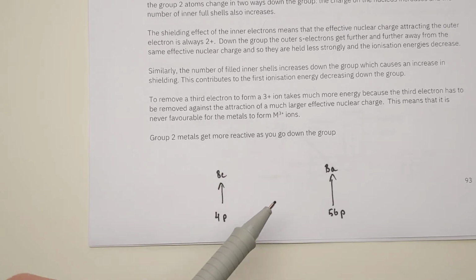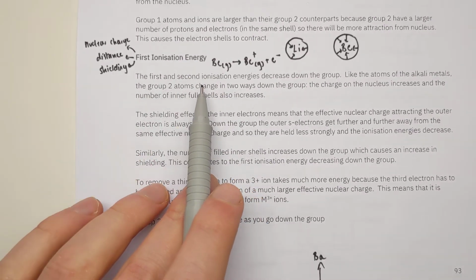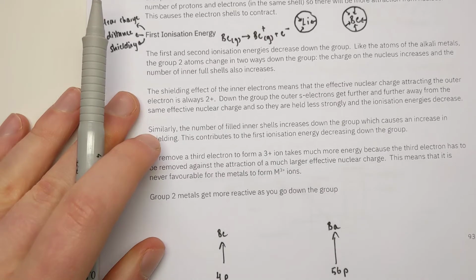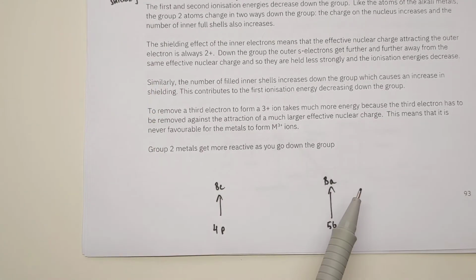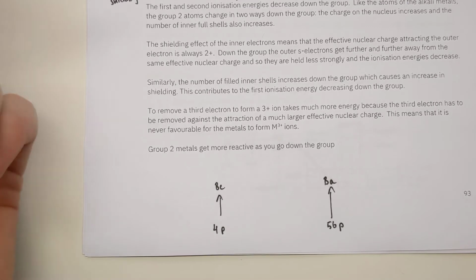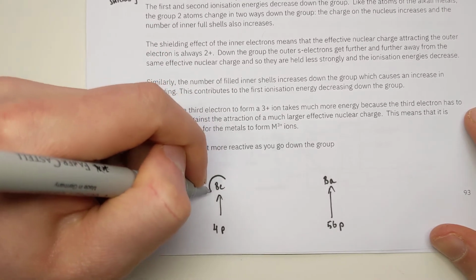We don't see that. We've looked at the trend here. The ionization energies decrease down the group. So there must be some competing explanation, which means that barium actually gives up its electrons quite easily. The competing thing is just the size of them.